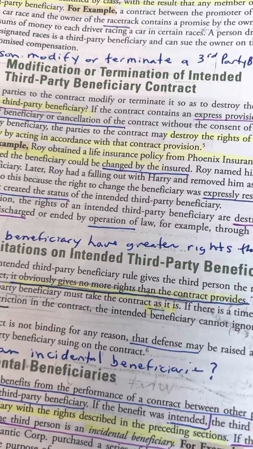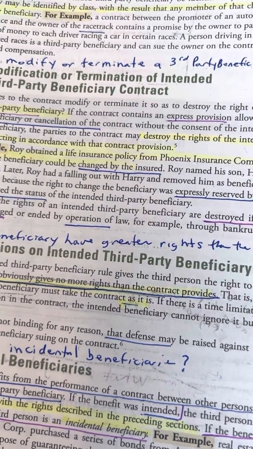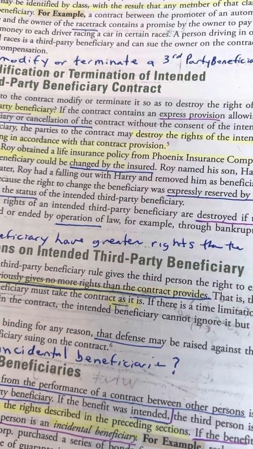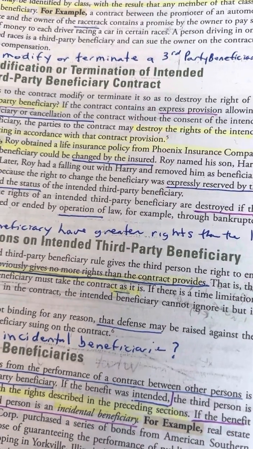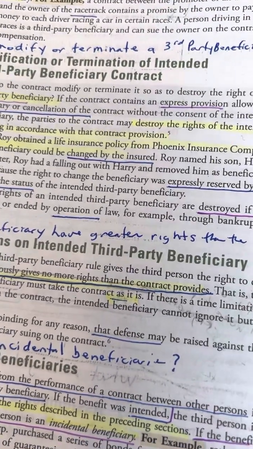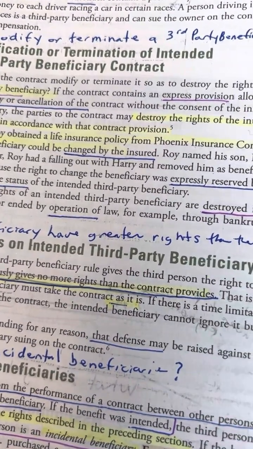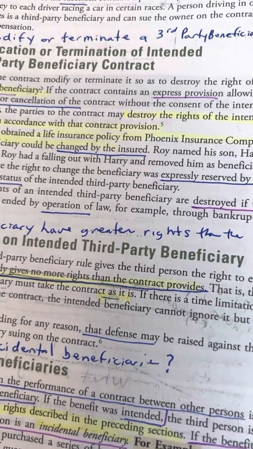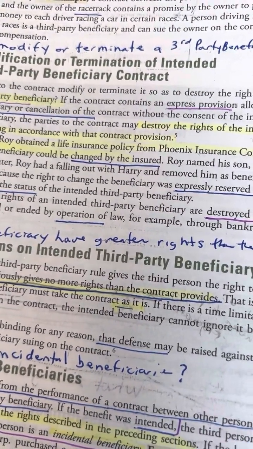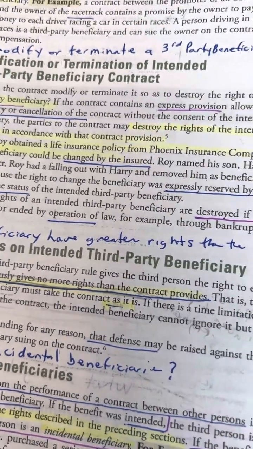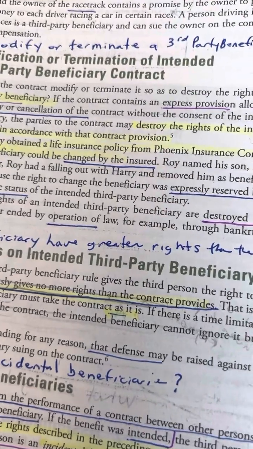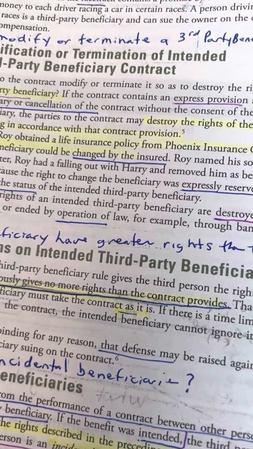Roy obtained a life insurance policy from Phoenix Insurance Company that provided the beneficiary could be changed by the insured. Roy named his son, Harry, as the beneficiary. Later, Roy had a falling out with Harry and removed him as beneficiary. Roy could do this because the right to change the beneficiary was expressly reserved by the contract that created the status of intended third-party beneficiary.